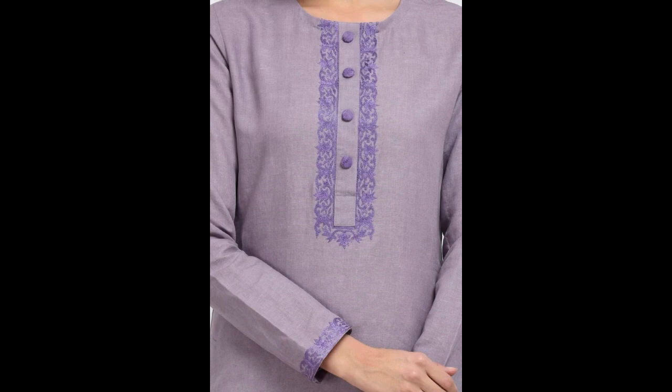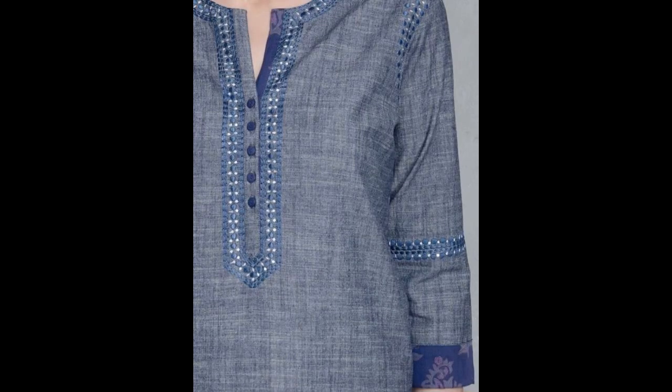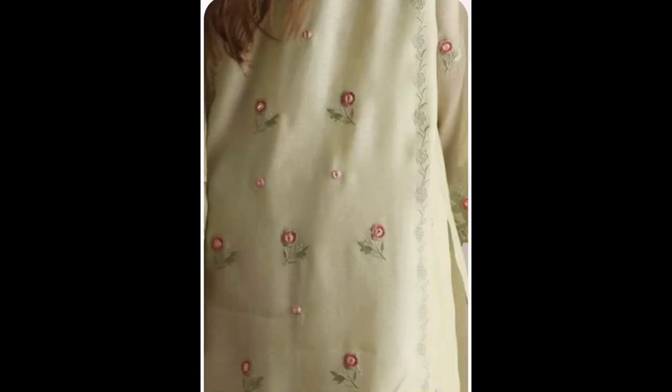Guys, these are different terms for one single term, that is hand embroidery: thread work, thread art, needle art.